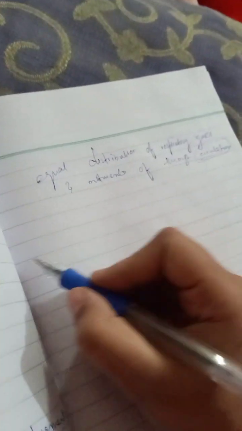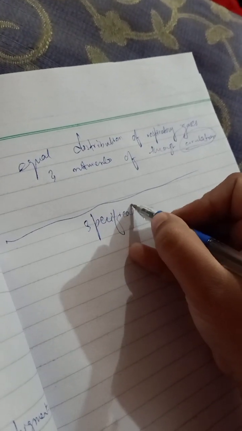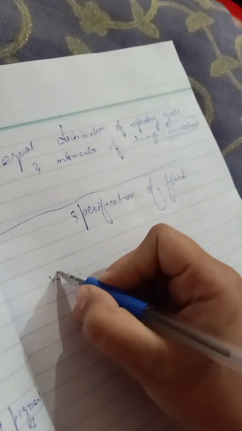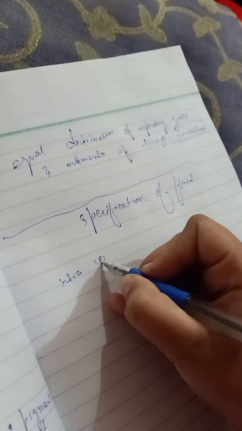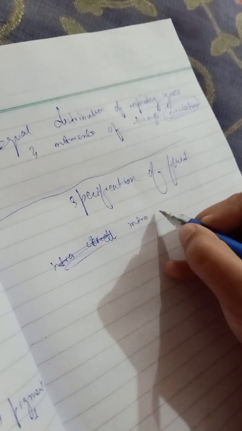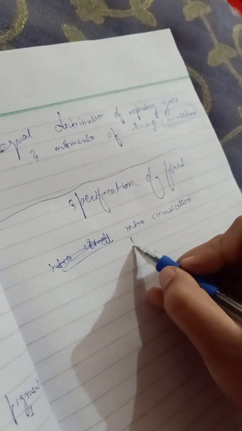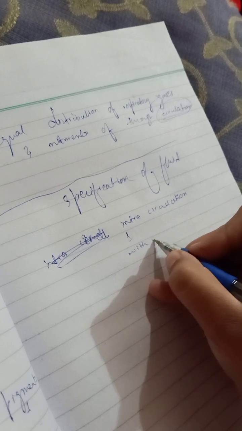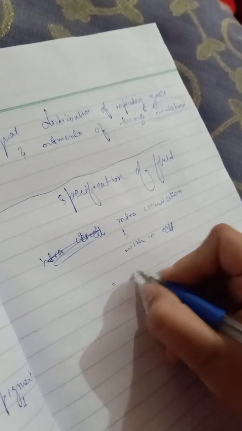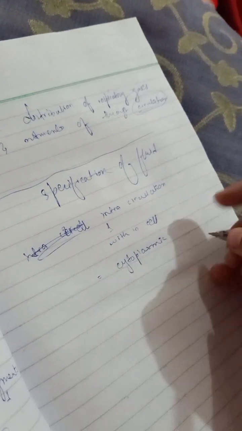If we talk about the specification of fluid, we have intracellular circulation. Intra, as you all know, means within the cell, so there is circulation within the cell. If we talk about the medium, it is the cytoplasmic fluid.